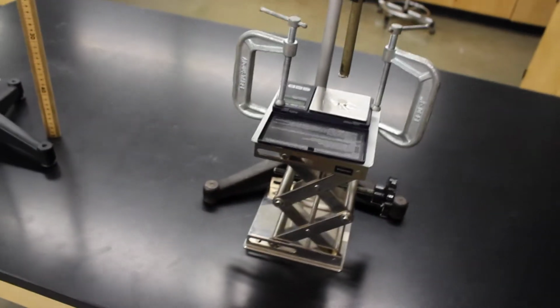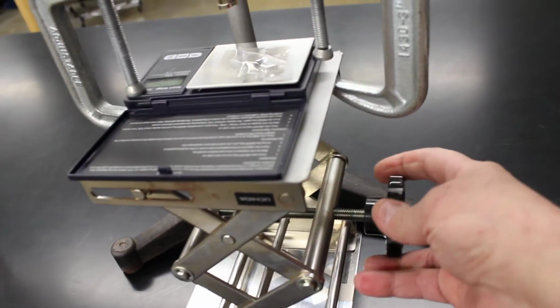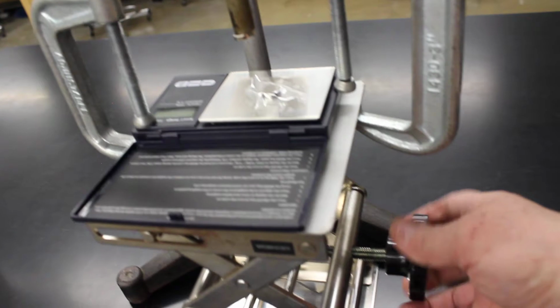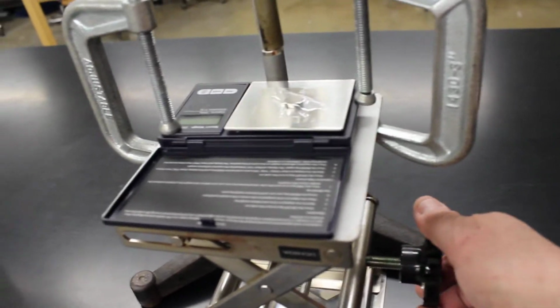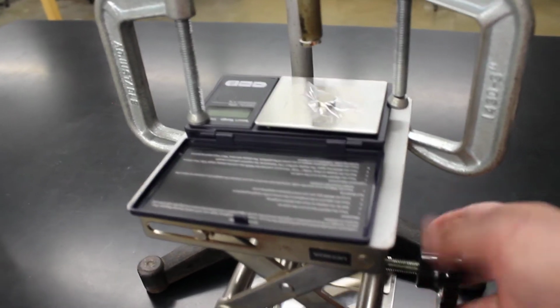Now I want to vary the separation distance. Let me zoom out a little bit. I'm zoomed in too far. I want to vary the separation distance, so the idea here is that I can adjust the crank here on the lab jack to move the bottom magnet up and down, closer or farther away.